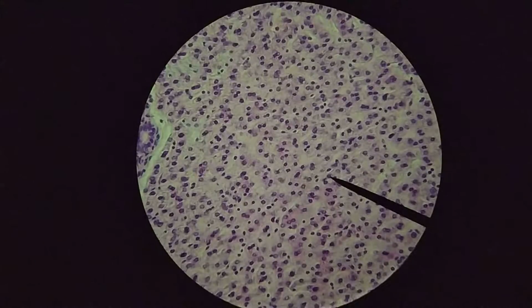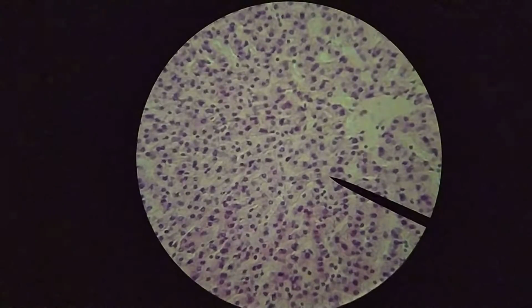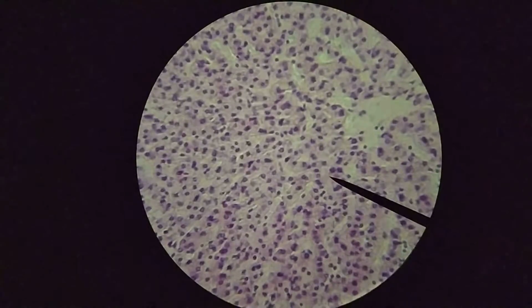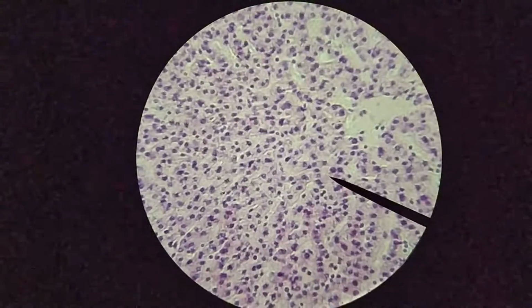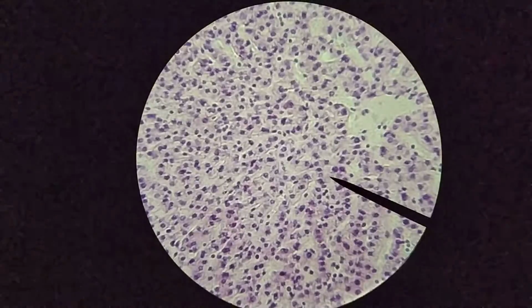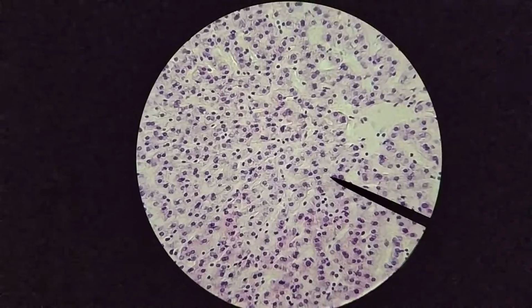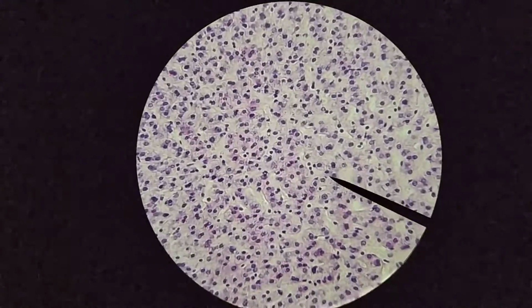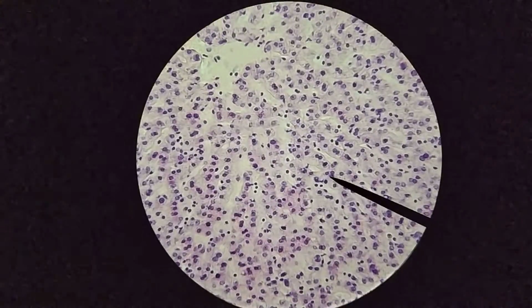And in between the hepatic plates, what we have are the capillaries called sinusoids. These are much wider than a typical capillary. Let me see if I can try to increase the contrast here a little bit so we can maybe see them a bit more clearly. It's a little bit easier with better stained slides, but this one has very faint staining, unfortunately.